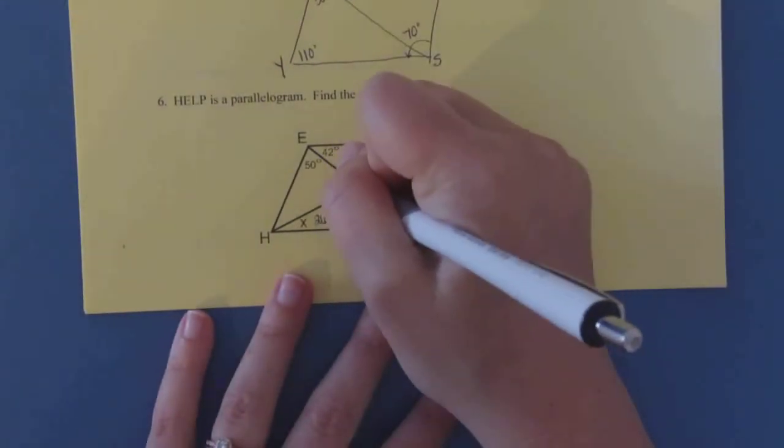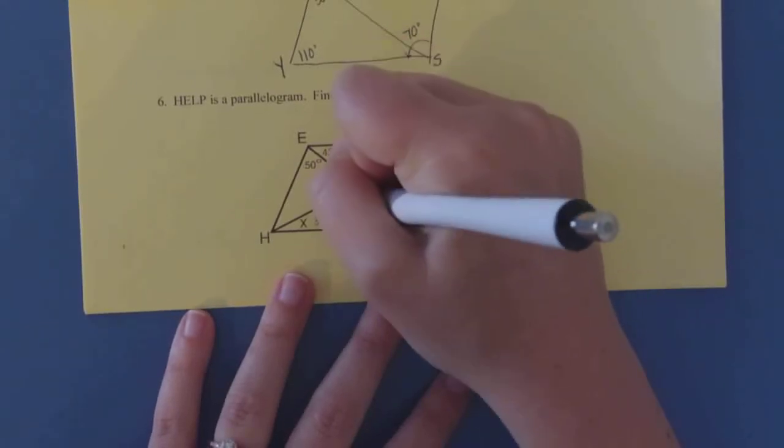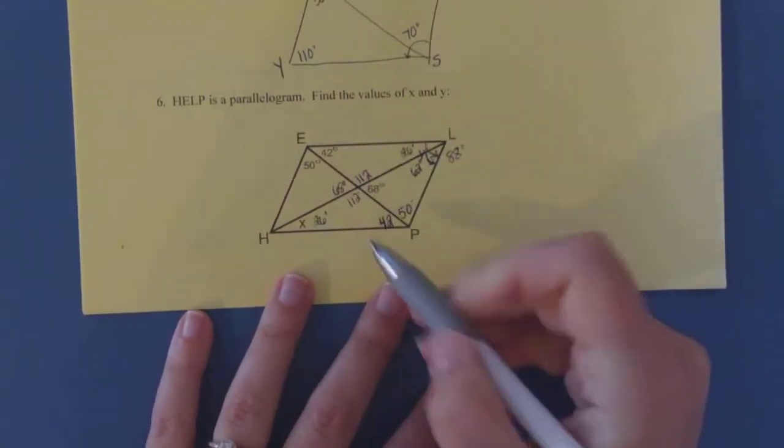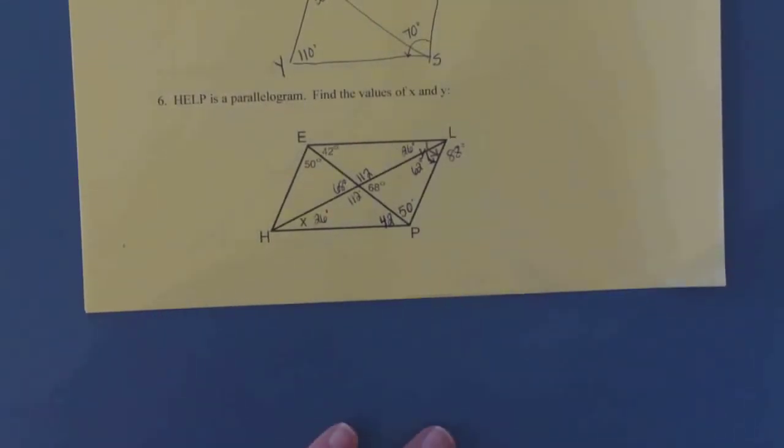Okay. Now there is a different way you could have gone about this. Like I know these are vertical angles, so that would be 68. And then we have a linear pair, so this is 112 and this is 112. And then once you had that angle and this one filled in, they have to add up to 180. So a couple different ways you could get your information there.